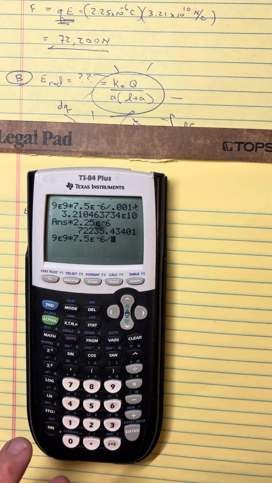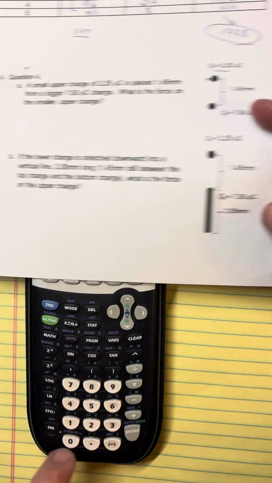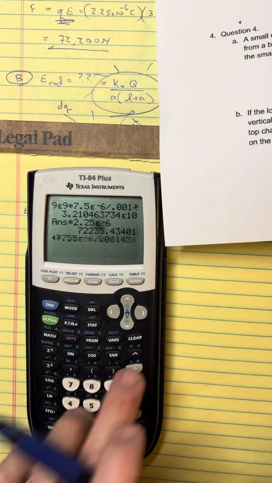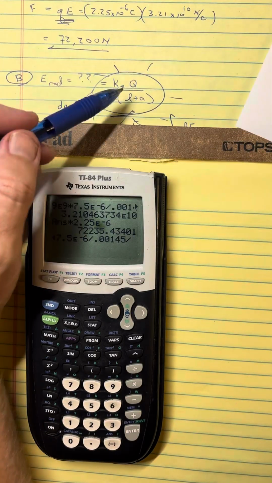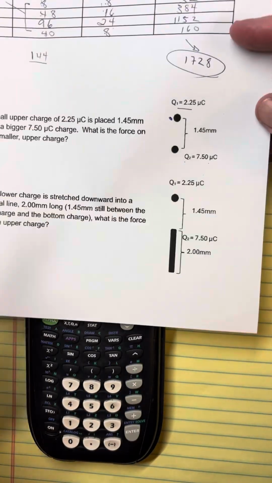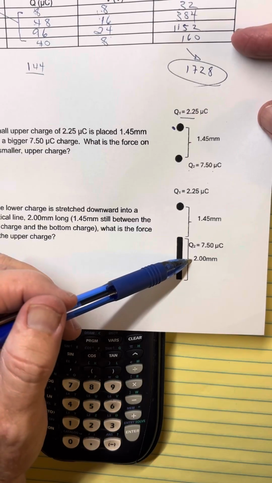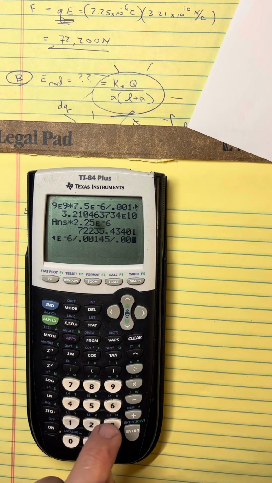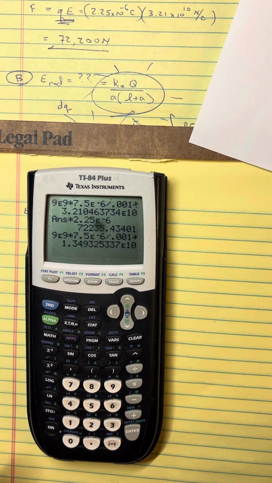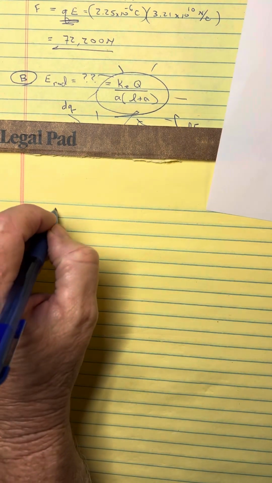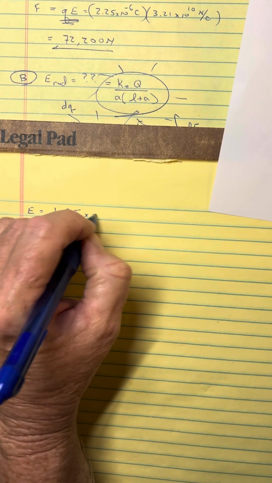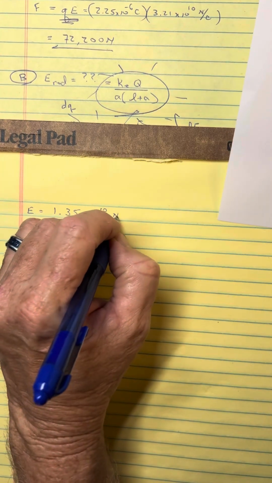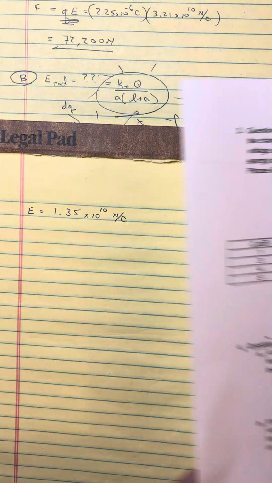We can divide that by a. a is the distance away, so 0.00145. We could also divide it by the a plus the L. So the L looks like it's 2 millimeters, and so a plus L looks like it's 3.45 millimeters, so 0.00345. All right, and so I get a field of 1.35 times 10 to the 10th newtons per coulomb here in my calculation.